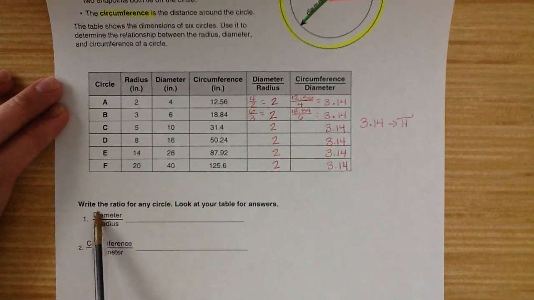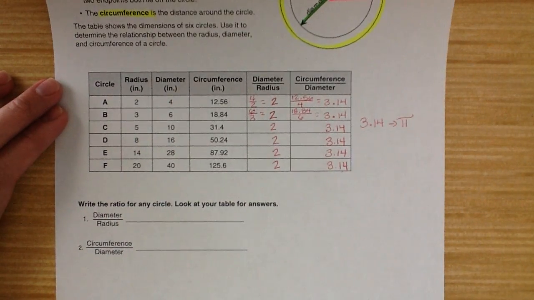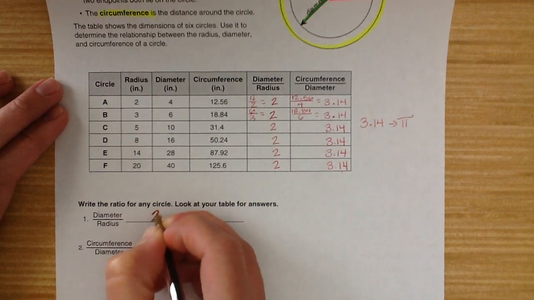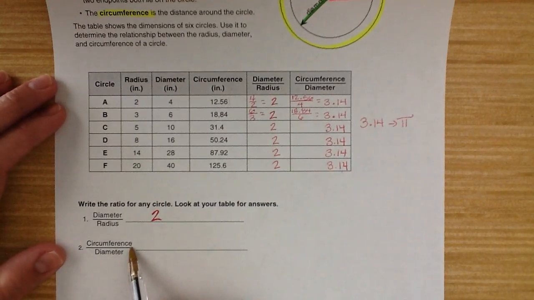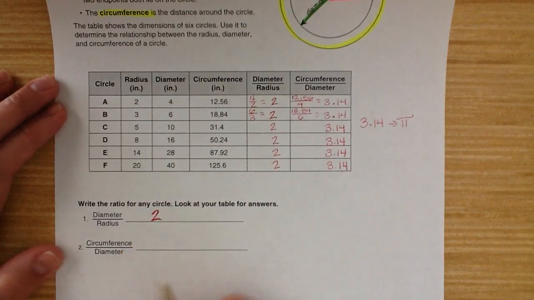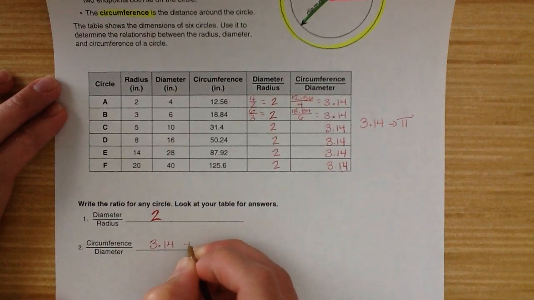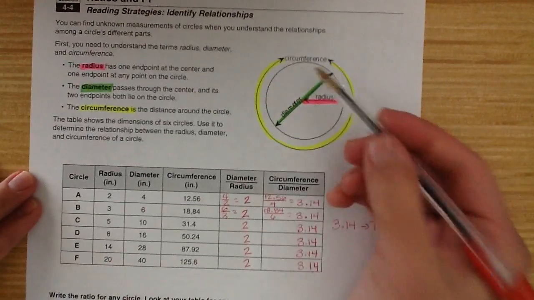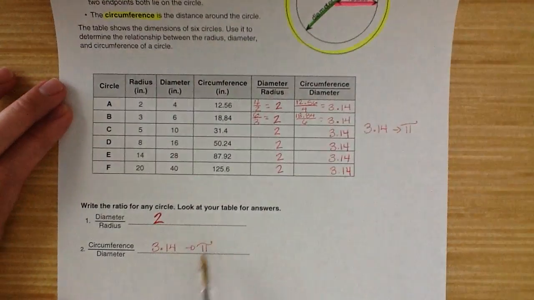So let's go ahead and finish this out. Write the ratio for any circle. So this is always going to happen no matter the size of the circle. So we know that the diameter and the radius, the relationship or the ratio is 2. And that's because the diameter is twice the radius, okay? And then the relationship between the circumference and diameter will always be 3.14 or pi. So the relationship between the distance around the circle and our diameter line will always be pi, okay?